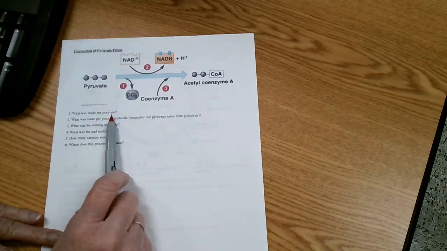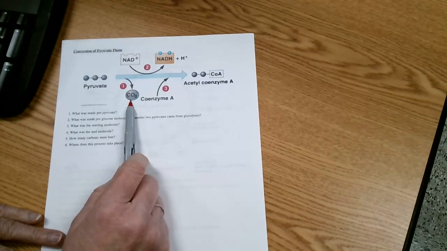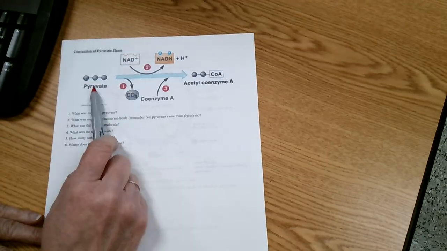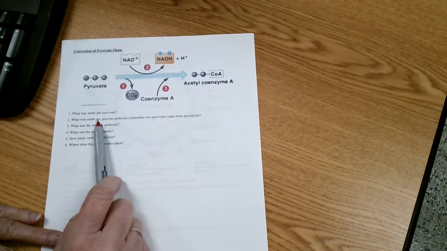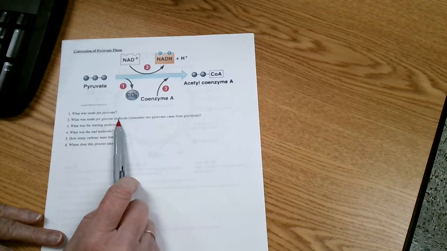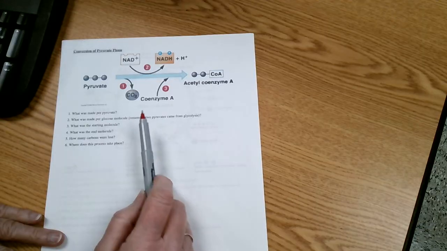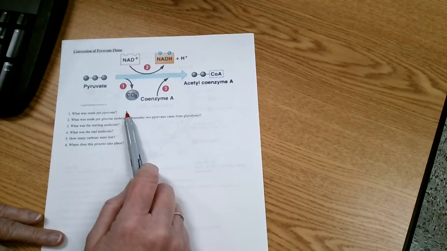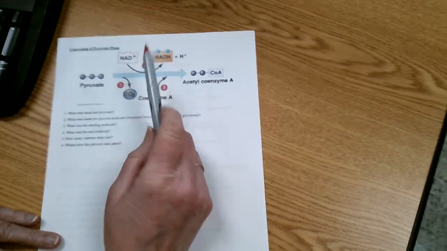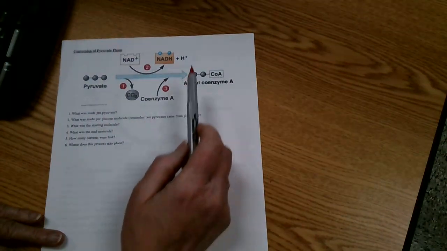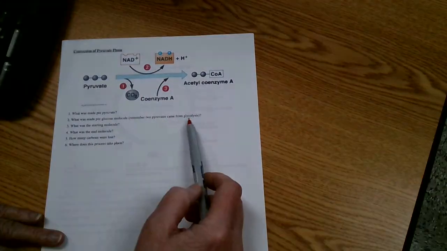So what was made per pyruvate? Well, no ATPs, that's for sure, but definitely per pyruvate, 1 carbon dioxide. But then the next question says what was made per glucose molecule. Remember, 2 pyruvates came. Then it would be 2 carbon dioxides. And you could also add to both of them what was made per pyruvate, also a NAD, 1, but 2 NADs down here, and 1 acetyl coenzyme A up here, but 2 down here.